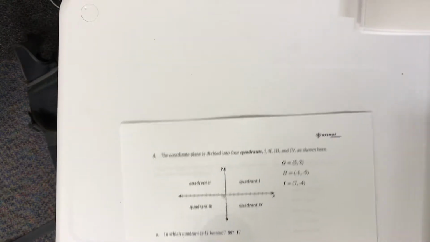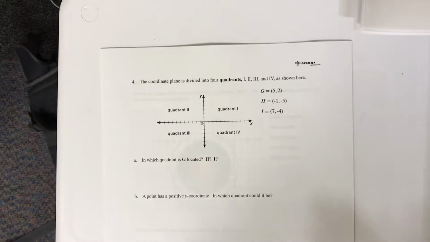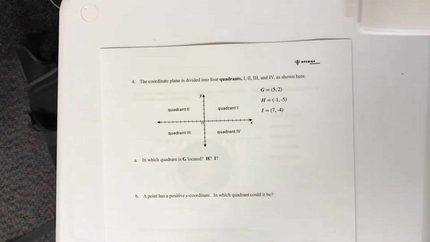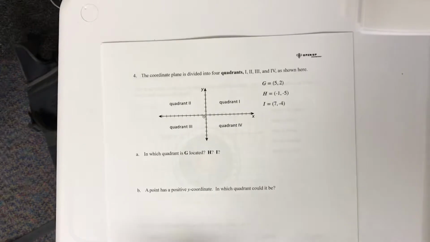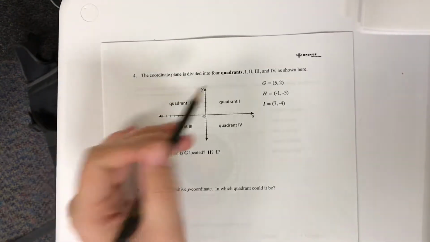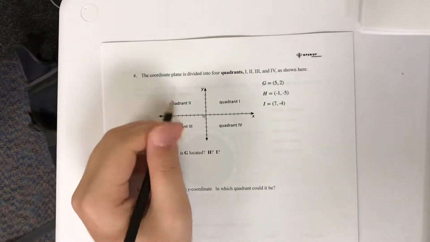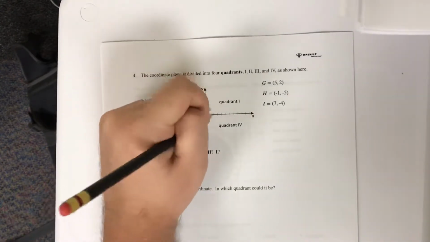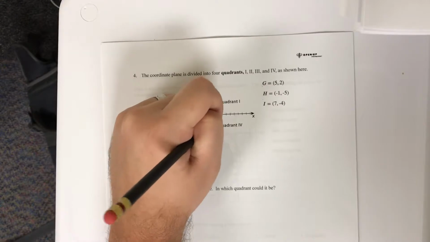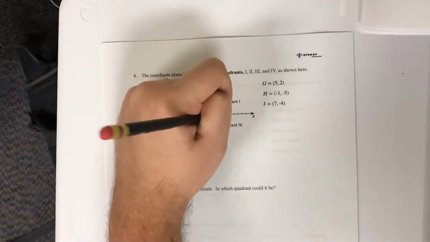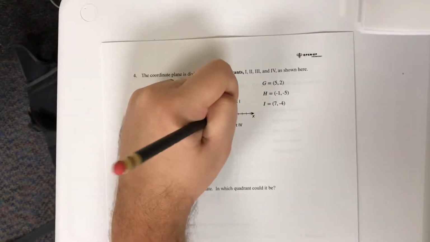And then I'm going to follow. The next thing says the coordinate plane is divided into 4 quadrants, 1, 2, 3, 4, as shown here. So they demonstrate that for you here. I know I jumped the gun with that. I just get super excited about coordinate planes. Who knew? So the coordinate plane is divided into 4 quadrants, and then it gives us some points here, and it tells us in which quadrant G is located. So if we're going to plot G, remember, we're going to go to the right 5, 1, 2, 3, 4, 5, and then we're going to go up 2. So G is going to be in quadrant 1.